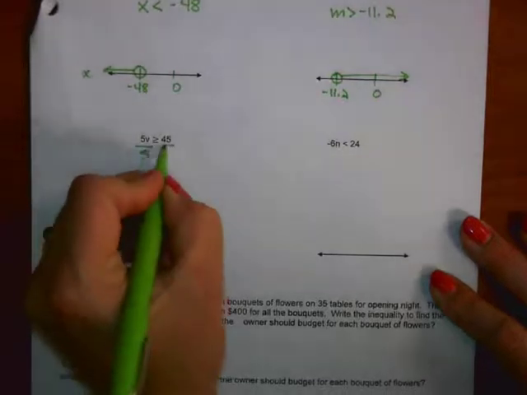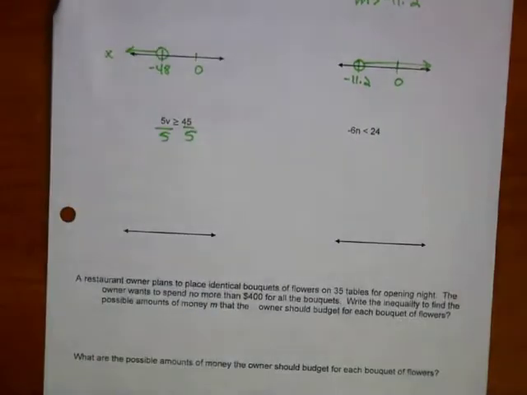Divide by 5. Okay, wait. Is there any dinging going on here? No, I'm dividing by a positive number.